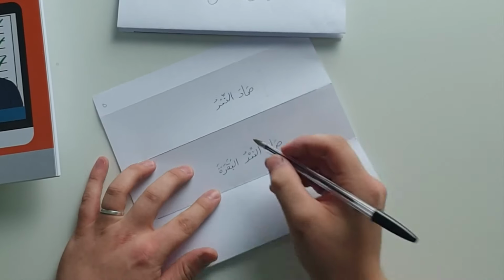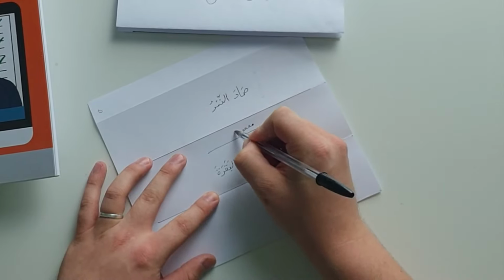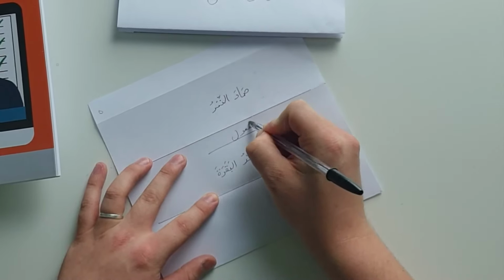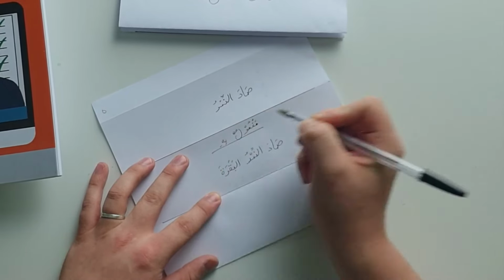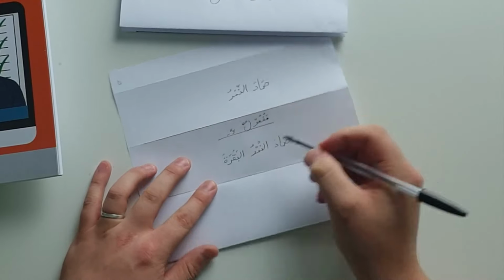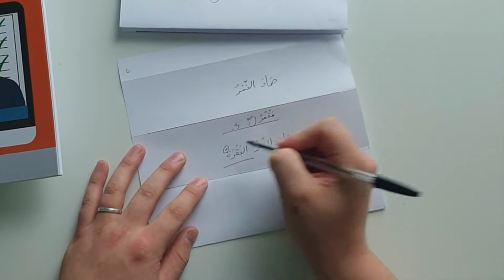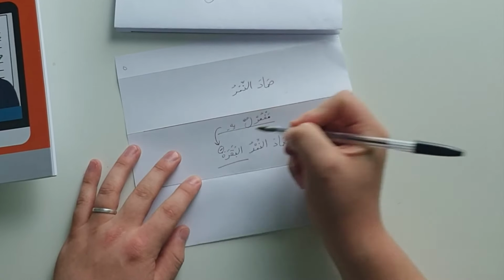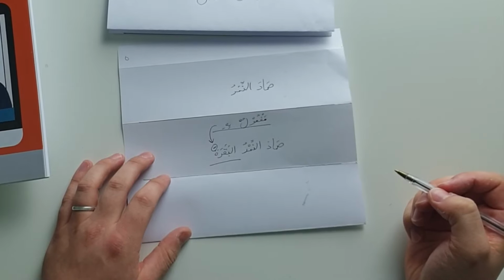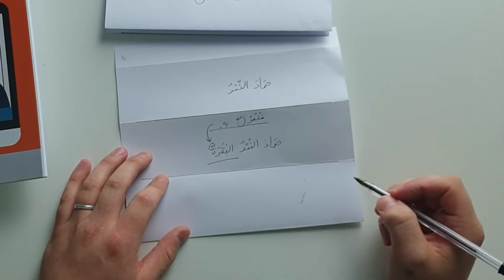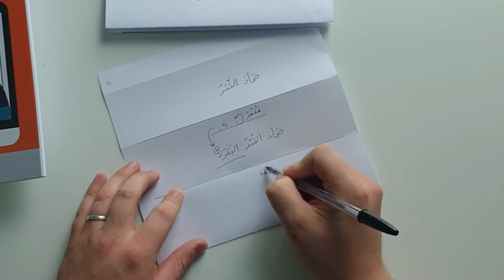I quite like, even just to stick in here, we could just put maf'ulun bihi. Why not? So we know exactly what we've added. It's always something that I like to annotate, how we know it's a maf'ulun bihi by its case or something like that. But now, how about we add some adjectives? How about we just add sifa? We add some sifat here.